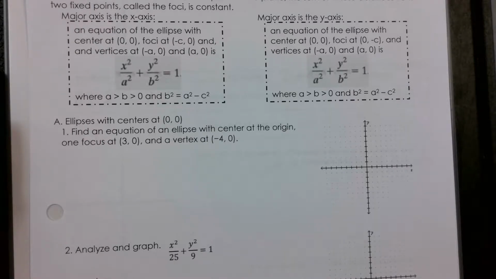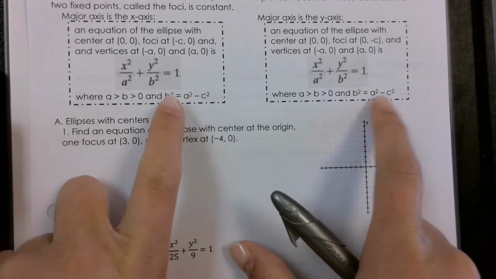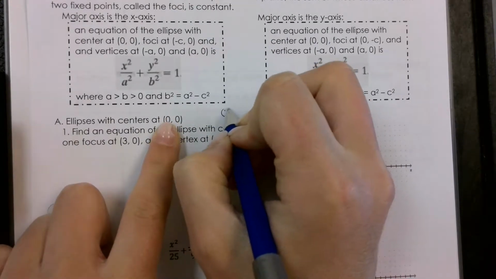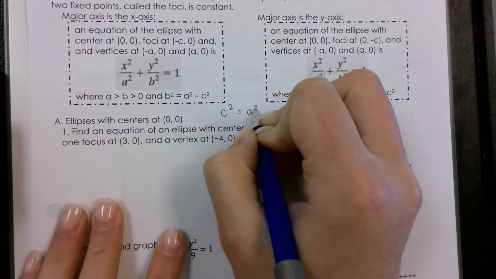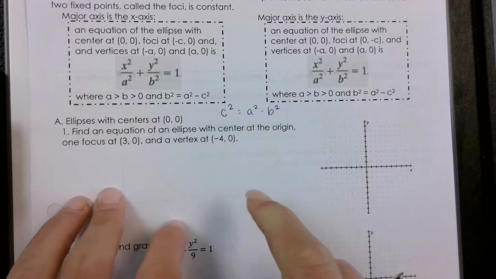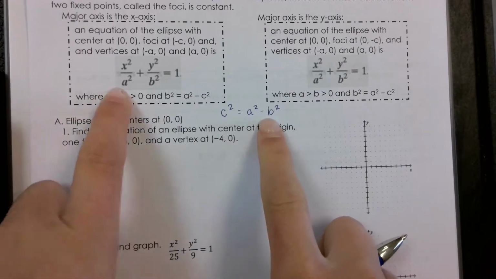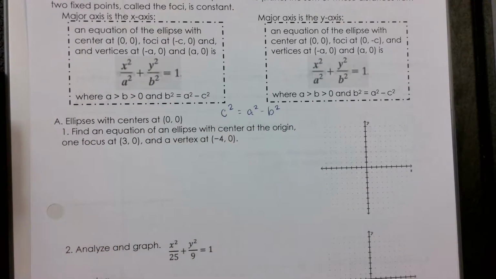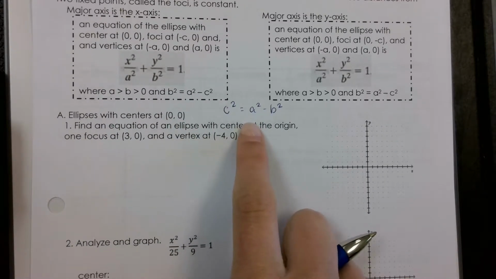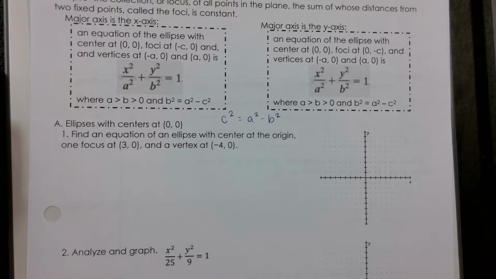They give you a formula to find your C value, which helps you find your focus. I don't love this setup. I like using C squared equals A squared minus B squared better. So that's the two numbers that are under your x squared and y squared. I think it's easier to use those and solve for C than vice versa because you're not given C. So anywho, that's the formula that I'm going to use to help us find C for all this stuff. So yeah, we're going to go ahead and do one. Is that all right? Any questions so far?